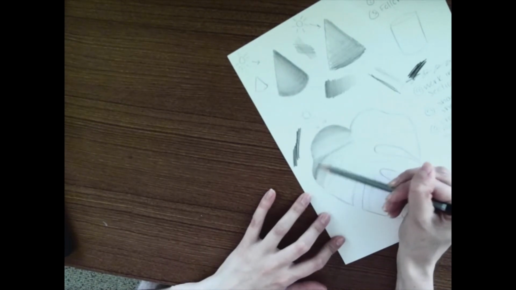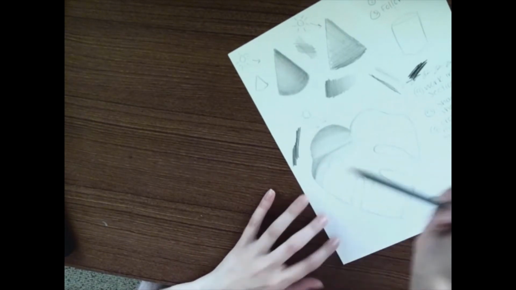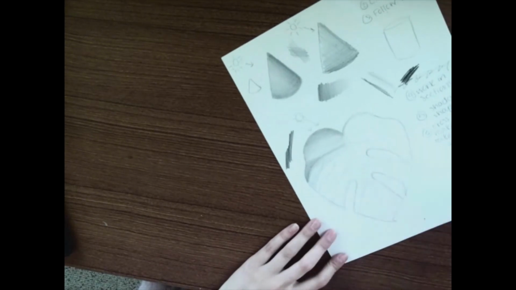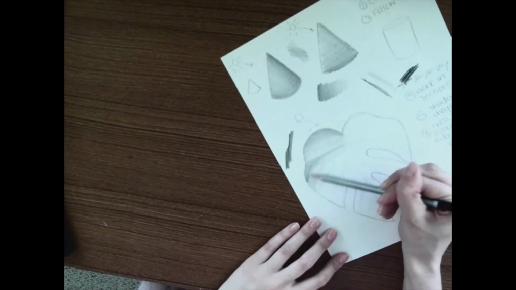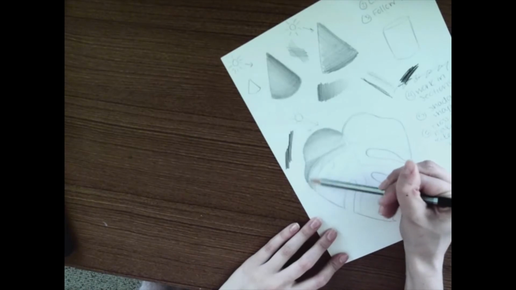You want to be able to build it, and you can't build it if you have those really harsh lines in it, because again, you'll burnish your paper and kind of ruin it before you get started. So you'd have to actually restart if you're doing that.